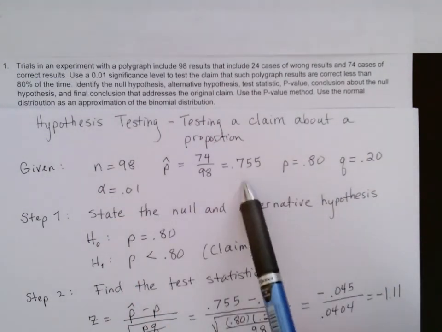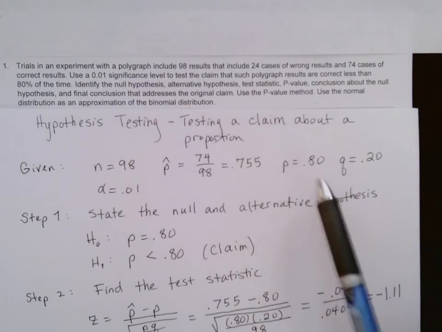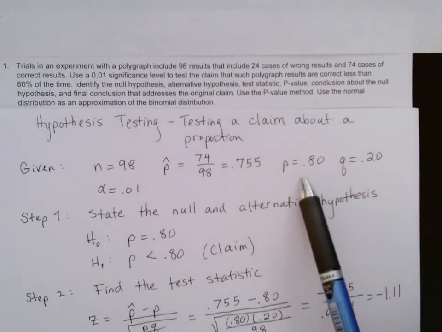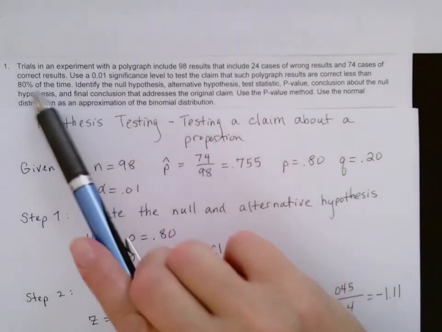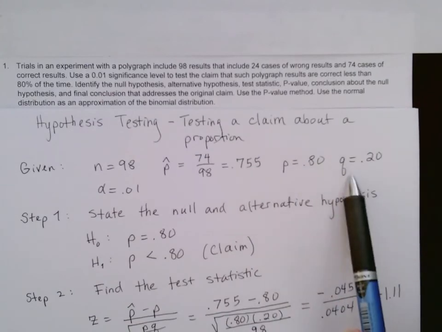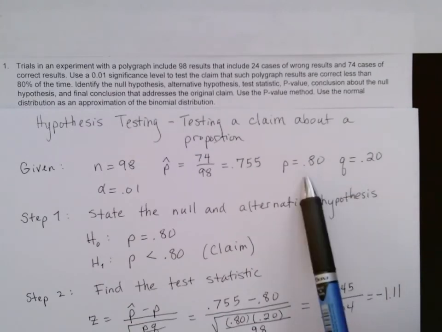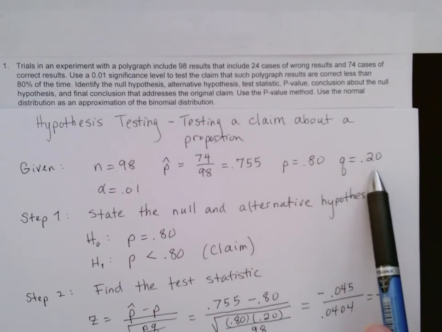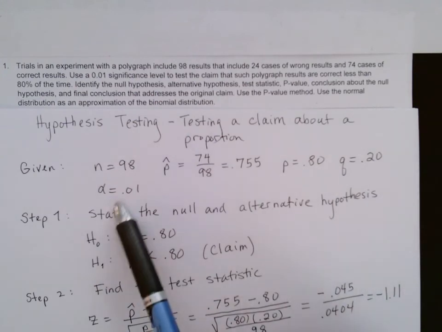That turns out to be 0.755. The proportion that we're checking about is the 80% of the time, so p is 0.80. To find q, we simply subtract p from 1 and we get 0.20. I've also listed that our alpha level is 0.01.